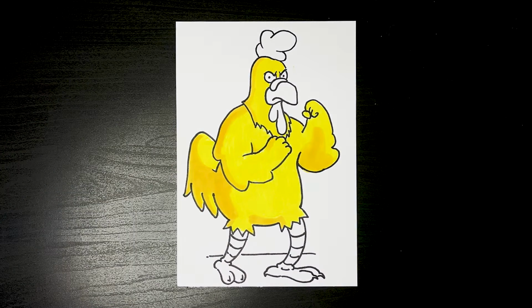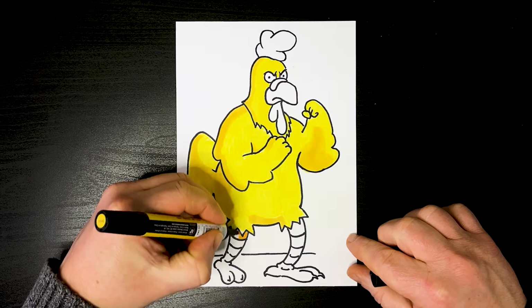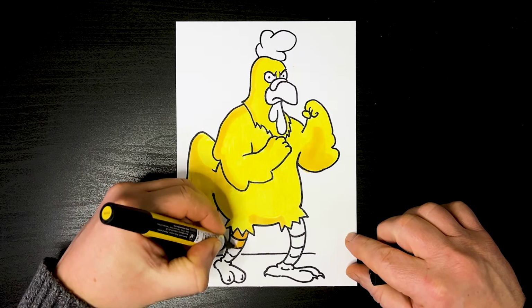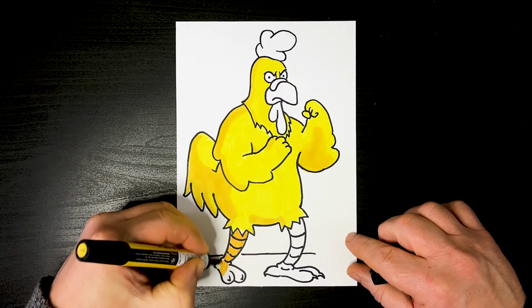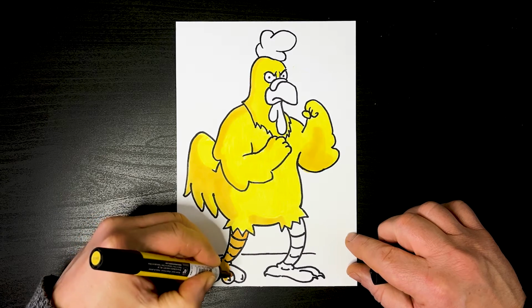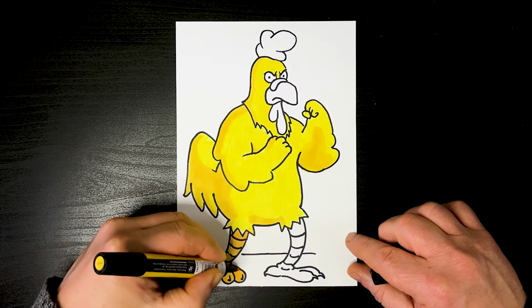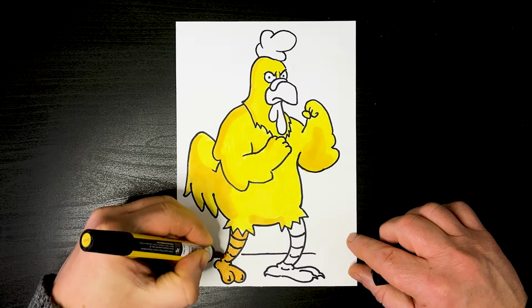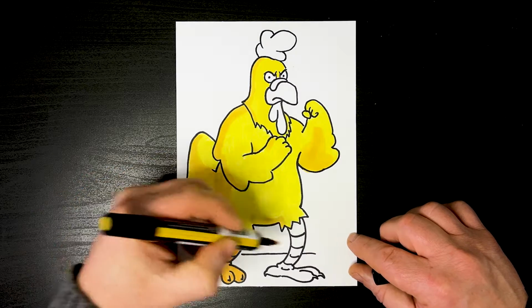That's good. Next, I'm just going to get a sort of soft orangey colour. Let's get those legs done. So, sort of a bit more vibrant than that other yellow we just used. And we'll just go in, colour that in like this. Leg, sorted. And then the next leg.